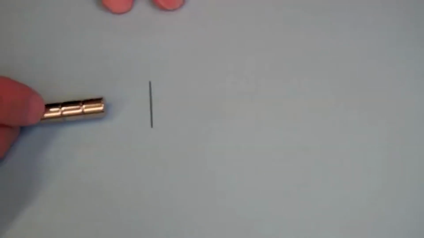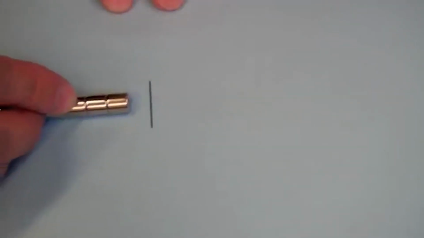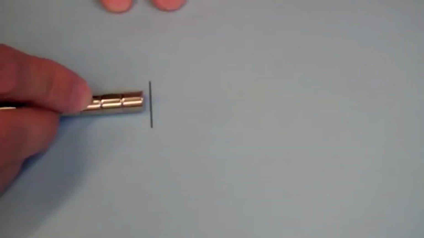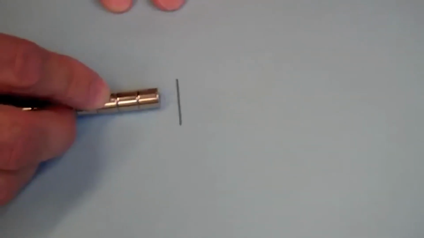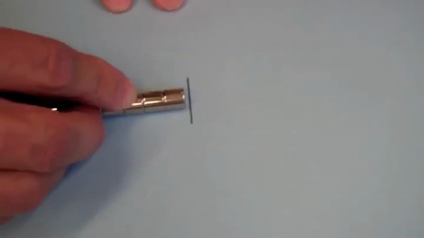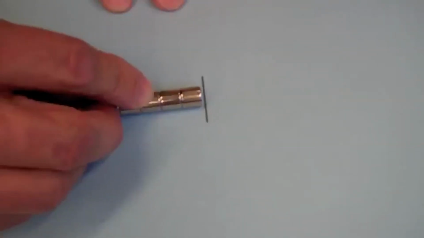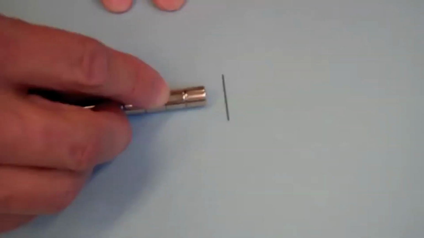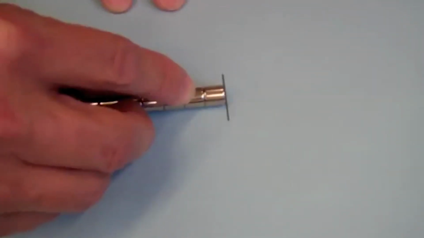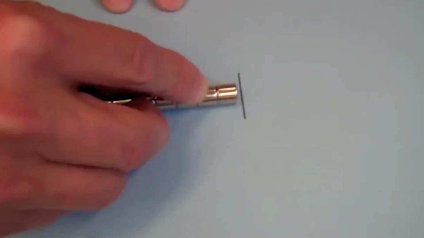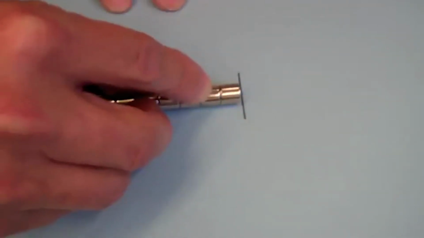Pencil lead is made out of graphite, so if I bring this magnet close enough, the lead will be repelled. Now, I have found that this does not work with all pencil leads, and I suspect in those cases it's because of too high a concentration of magnetic impurity atoms such as iron.